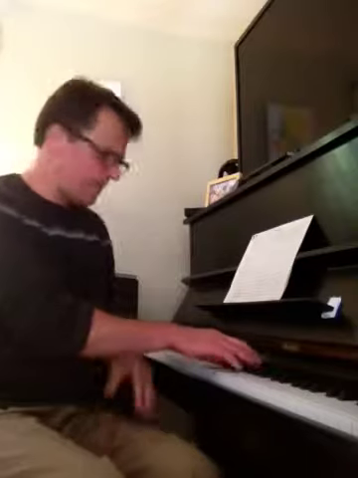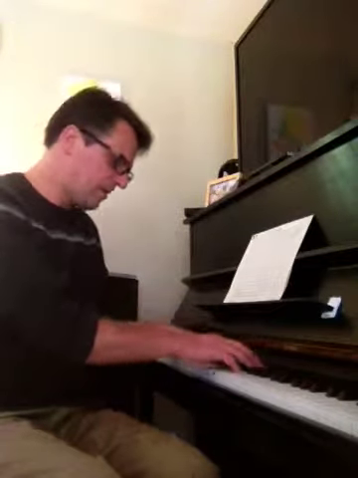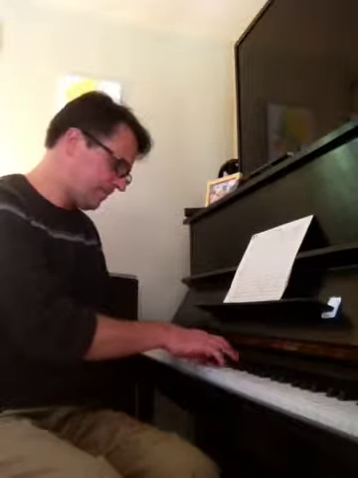For example, here's low, top, lower, upper, middle, lower, upper, middle, and down. And so that gives you a slightly different shape, right? Or a different pattern again.